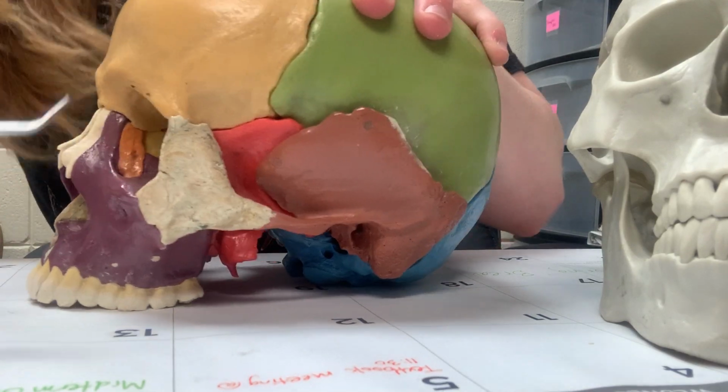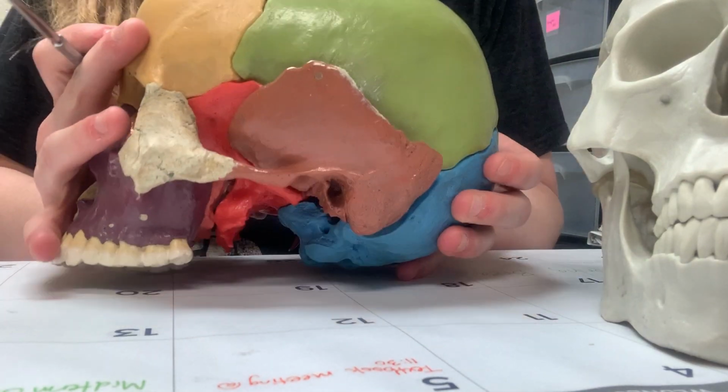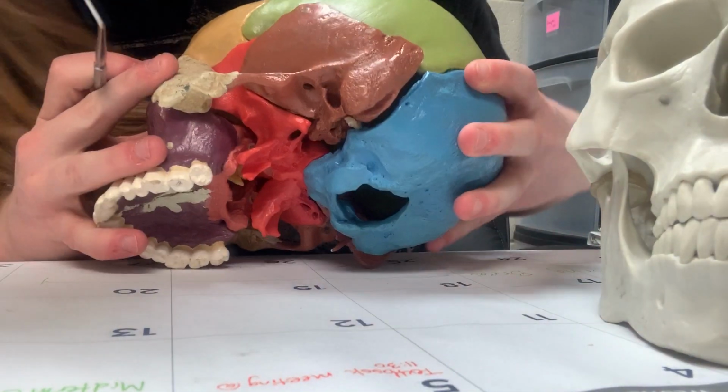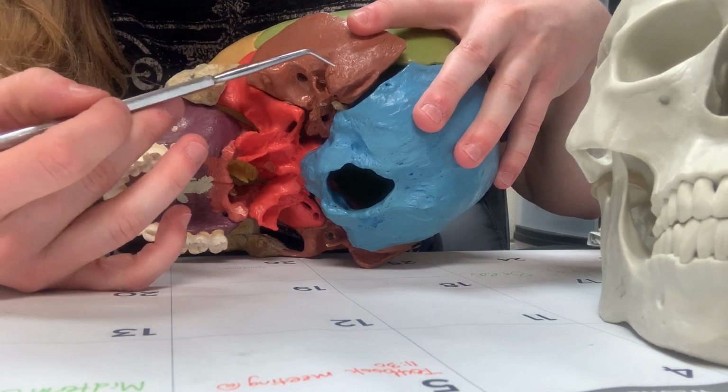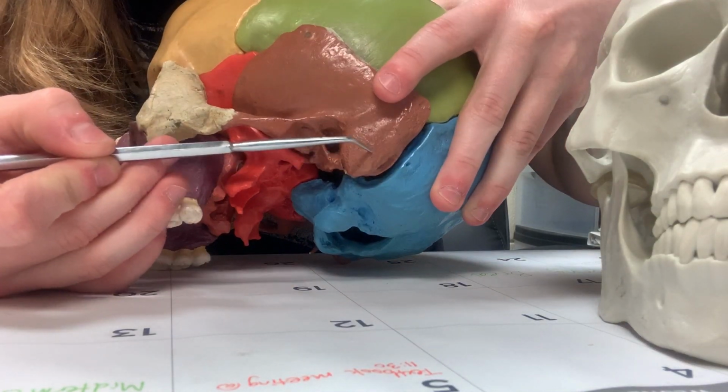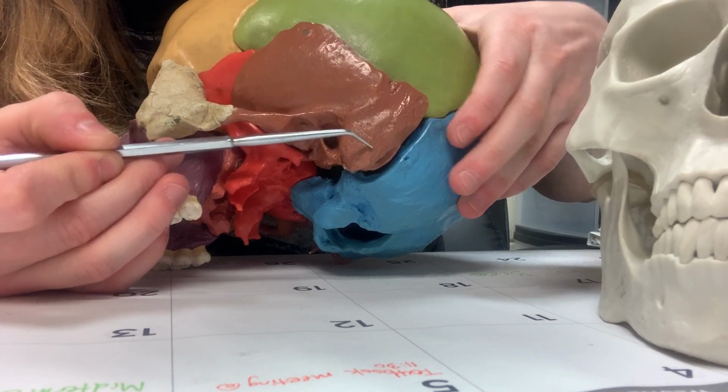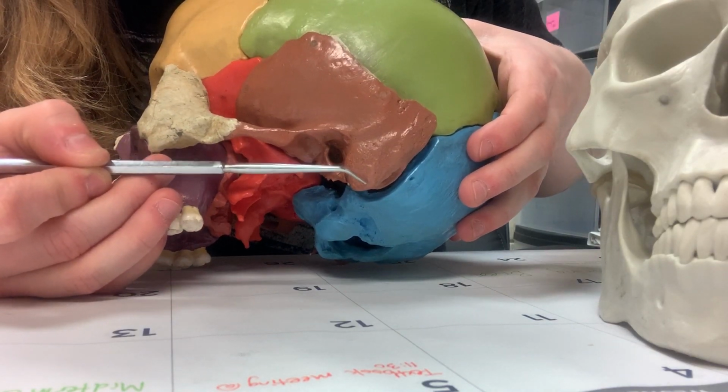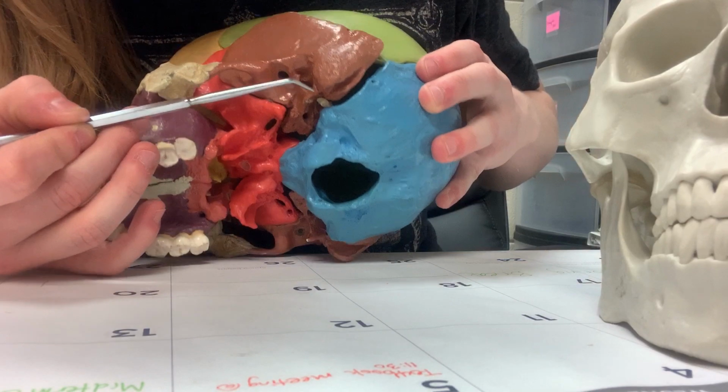All right, so now let's talk about two processes coming off of the skull. Underneath, if you look closely at the temporal bone, there's a big fat process right here called the mastoid process.